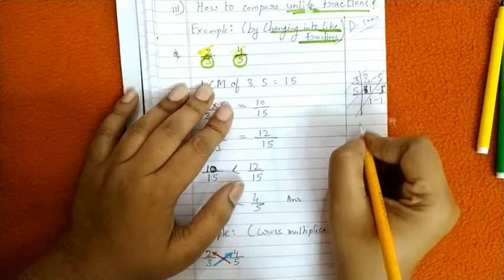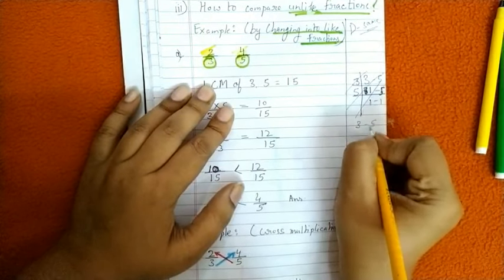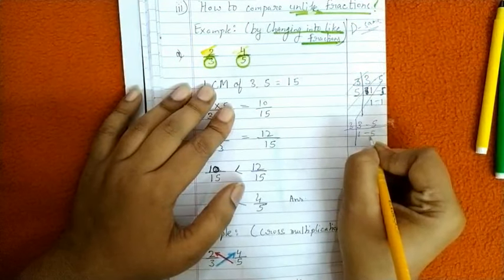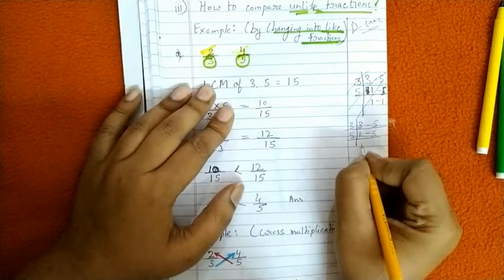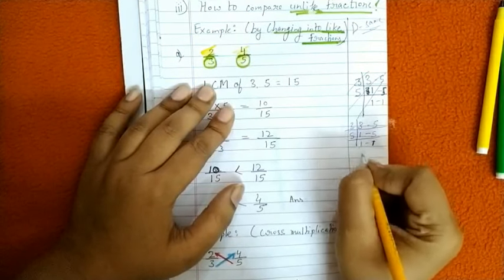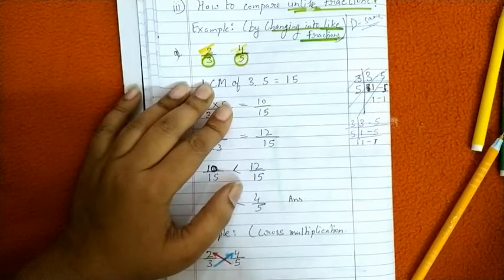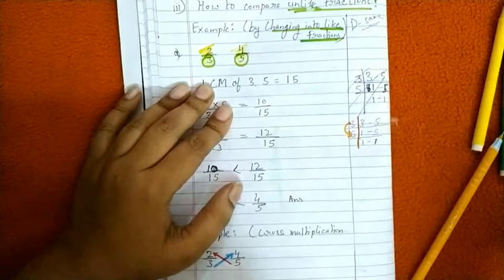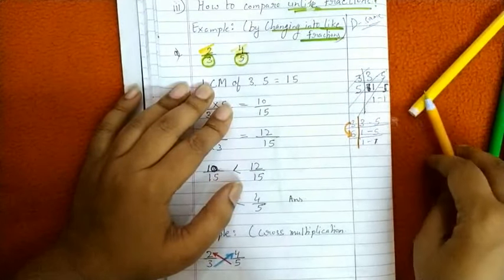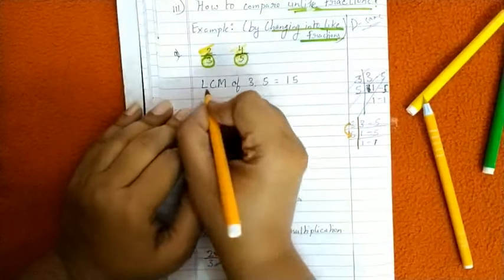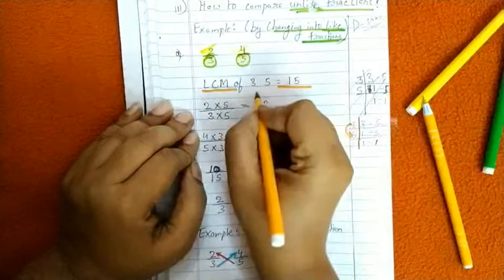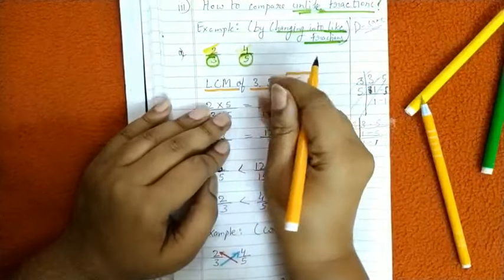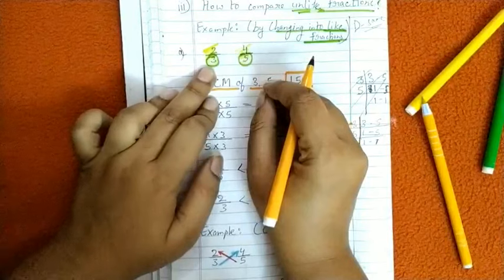So children, see here, 3 and 5. For taking LCM, 3 ones are 3, 5 will come here. Then 5 ones are 5. So what is here, children? I am going to multiply 3 into 5. 3 into 5 is what? 15. So what is our LCM, children? Our LCM is 15. Our LCM of 3 and 5 is 15. Now you have to change 3 into 15.